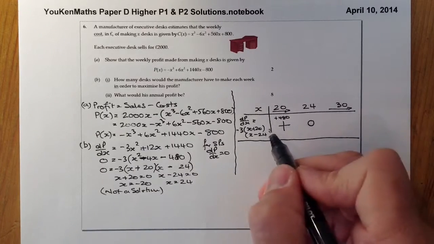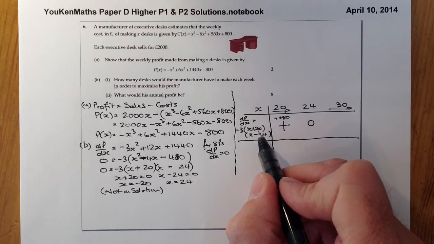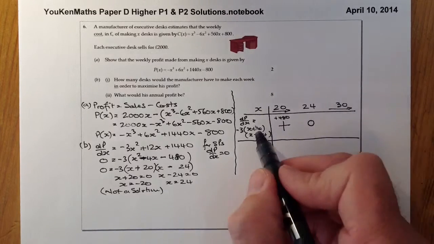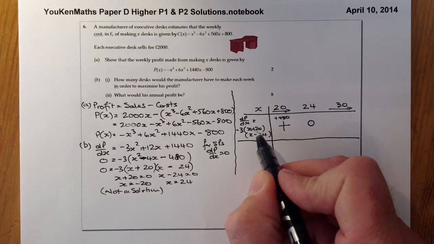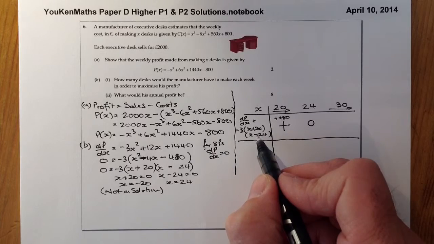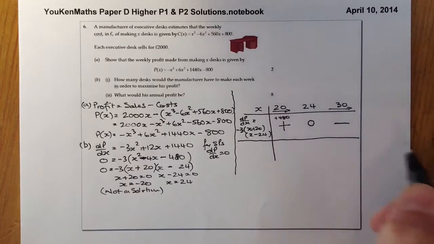If I substitute 30 into here, so 30 going into this part here, that should work out to be negative, because 30 going in there is positive, so it'll give me 50, and 30 going in there makes that positive, and multiplied by minus 3, that gives me a negative value that's going to go in there.